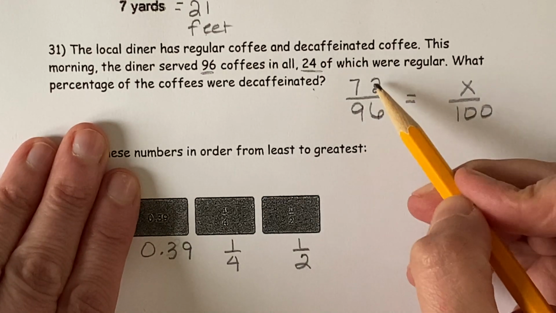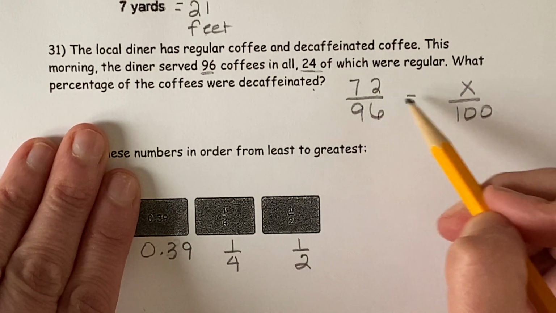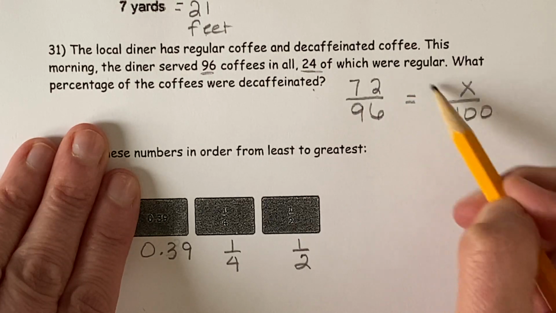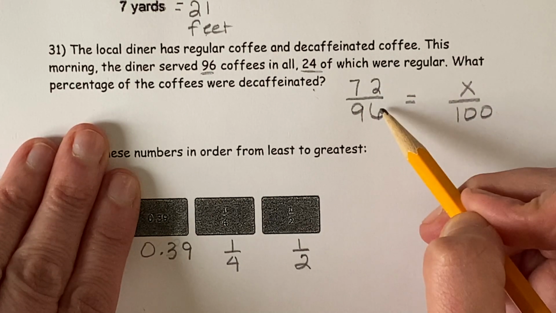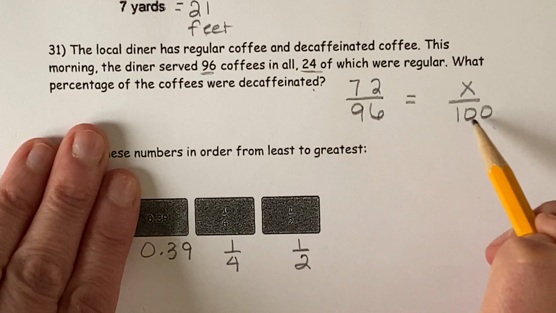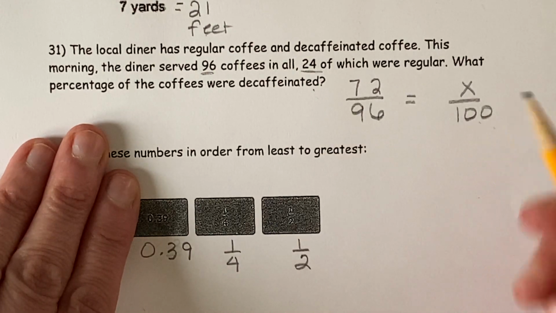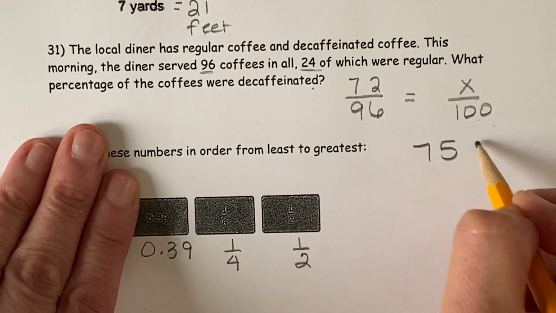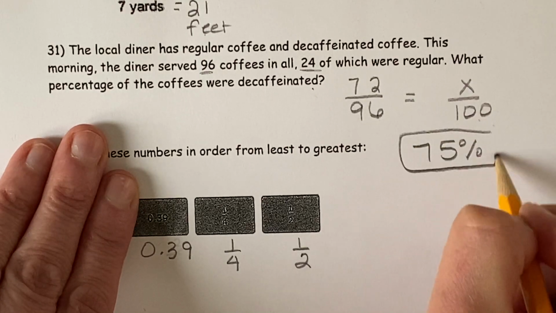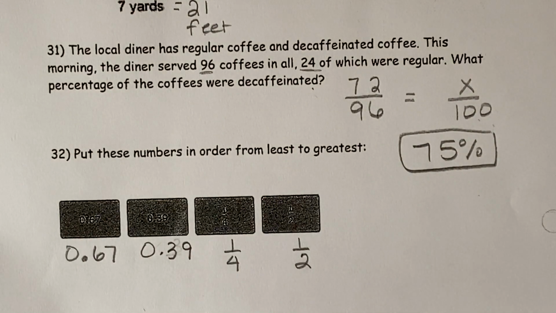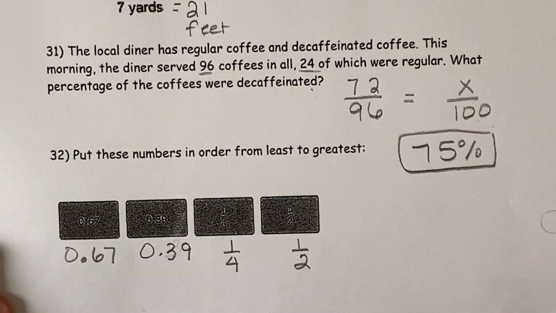Okay, I want you to try the strategy we learned where you simplify this. Notice I left space in the middle. Simplify this, because I don't know how to get from 96 to 100, and see if you could figure that out to get to 75%.